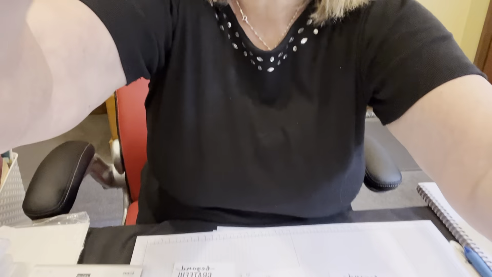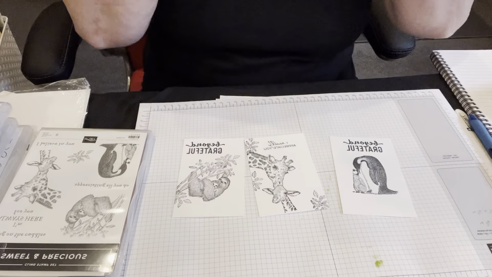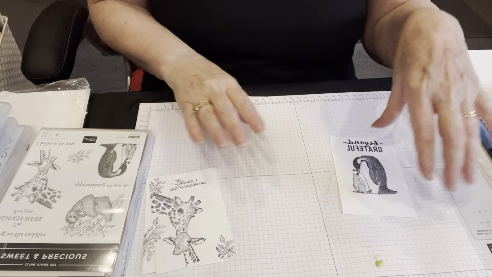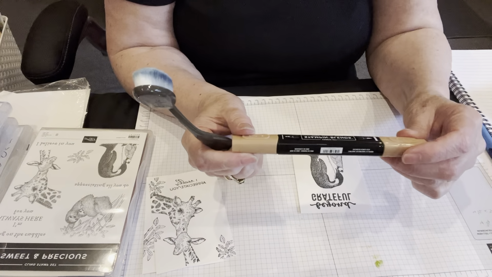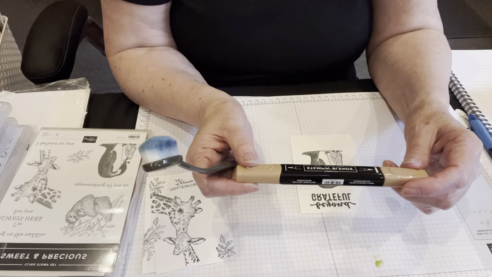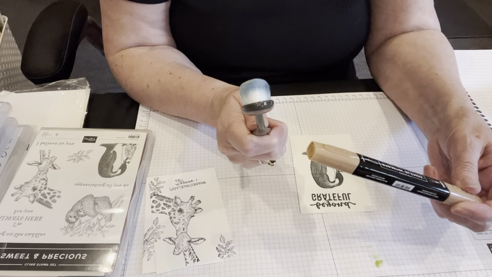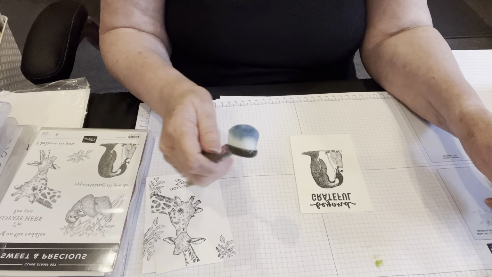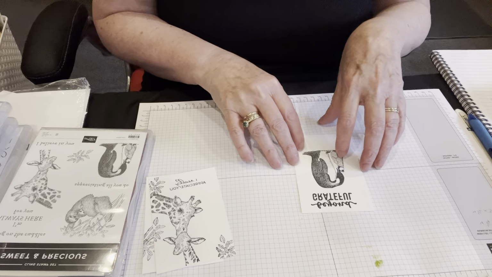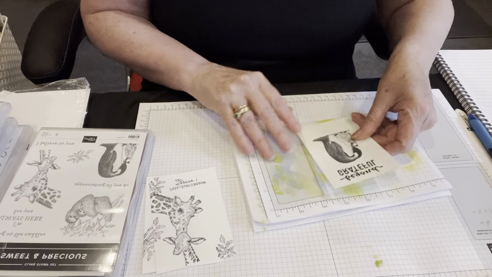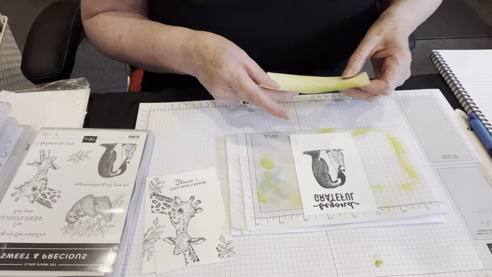So let's come down to the workbench. Now, I've been working with the products, the blends, and the blends are really beautiful, and also doing some sponging technique, because we're using the blender brushes and the stamping alcohol blend markers. So this is what we're going to be doing on these cards. So let's get started. Now this one reminds me of sitting out on some ice. They need to be sitting out on some ice.